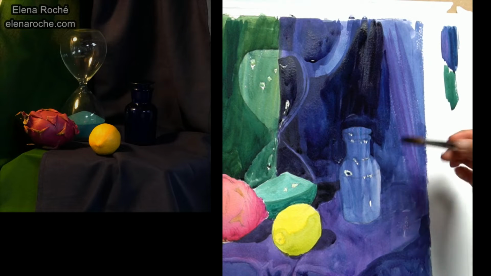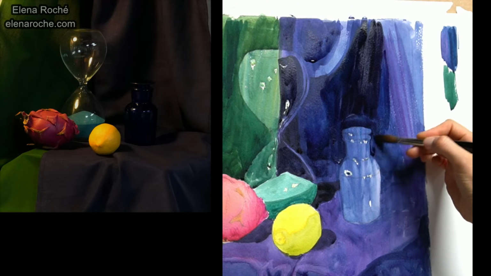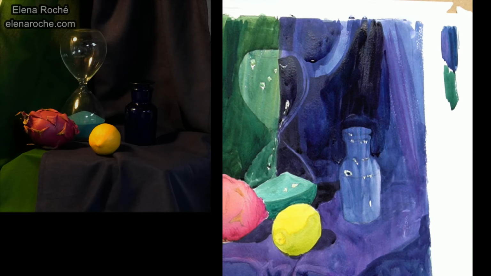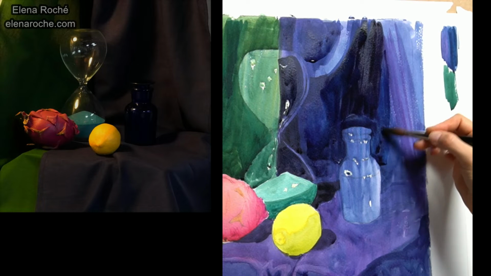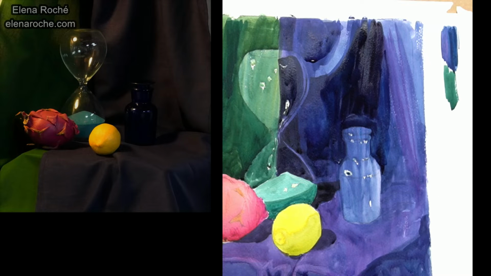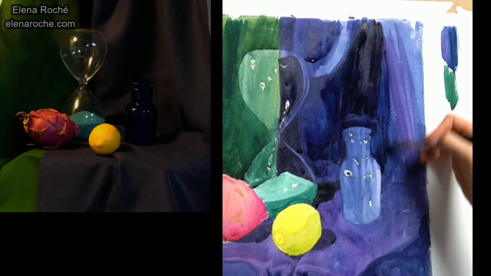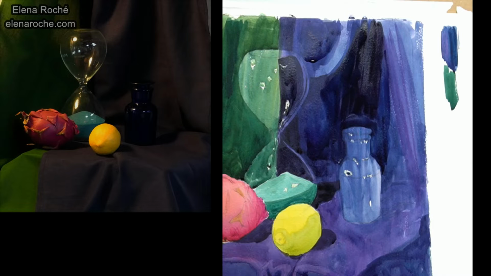Okay. What I'm seeing is that right behind here, it's a little lighter. Right behind here, it's a bit darker. Then the bottle is even darker.